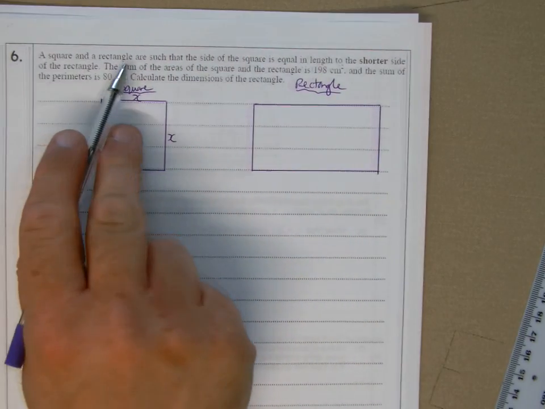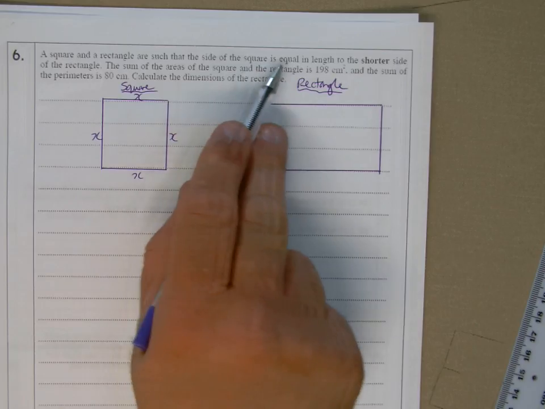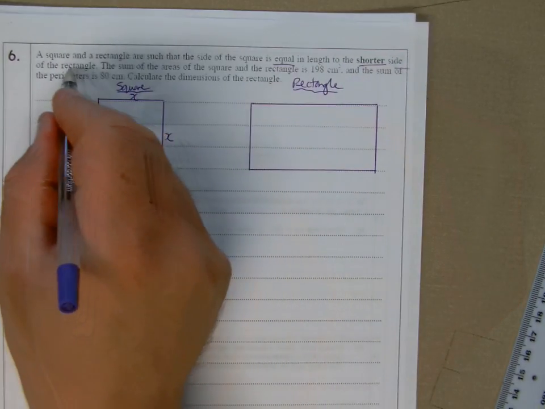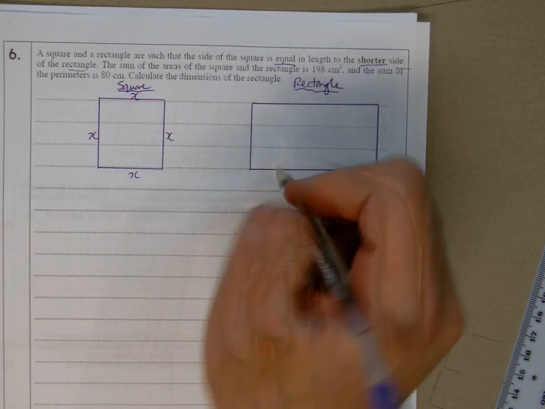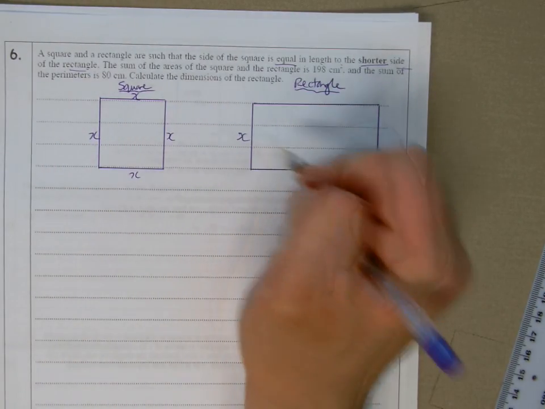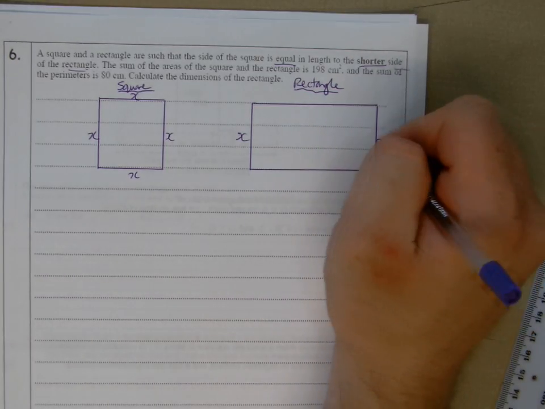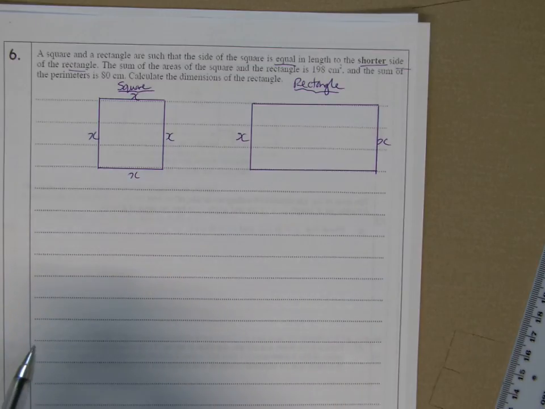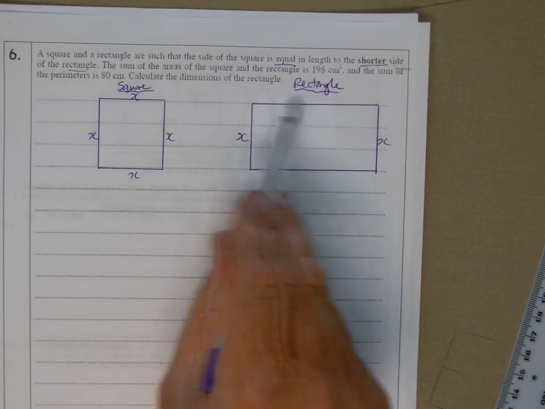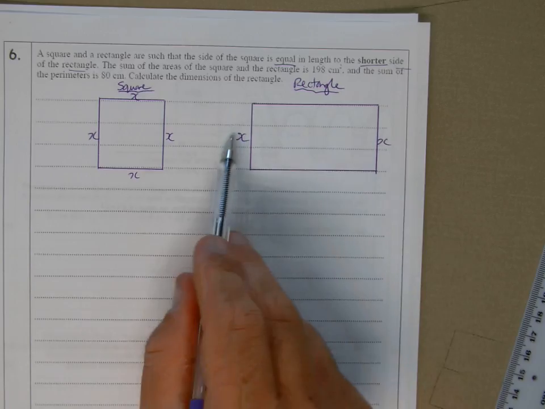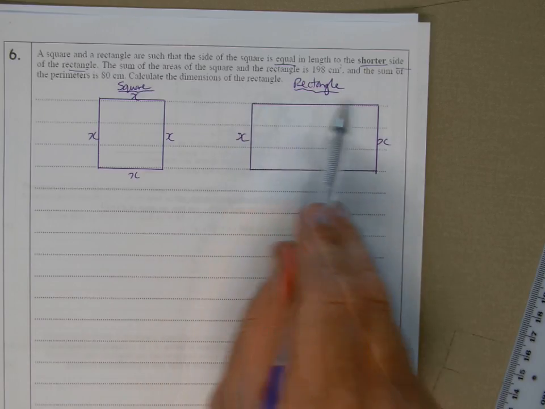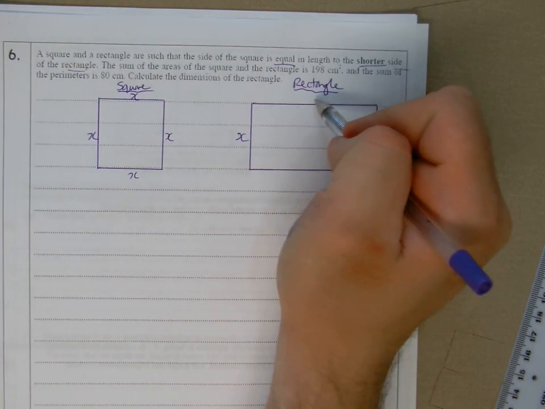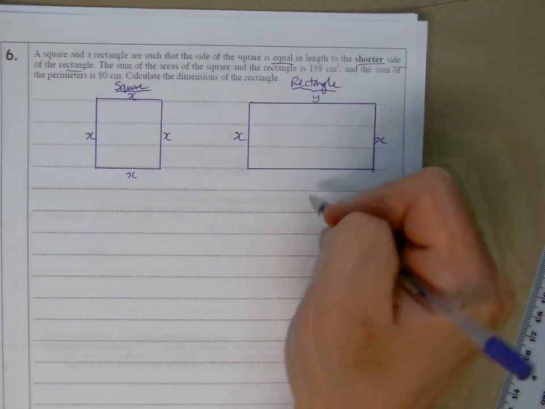If you read this carefully, it says the side of the square is equal to the length of the shorter side of the rectangle. So basically, the shorter side of the rectangle is also going to be x. Now we want the dimensions of the rectangle, so I want this length here. It isn't going to be x, because it's a rectangle, and the longer side we'll call y.